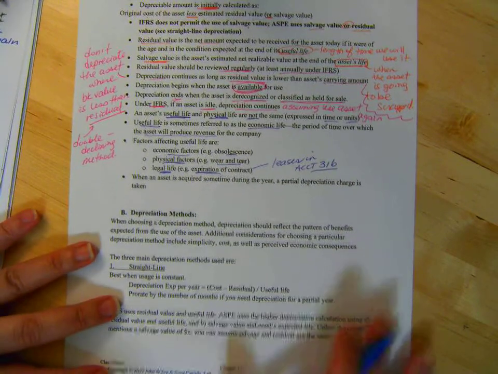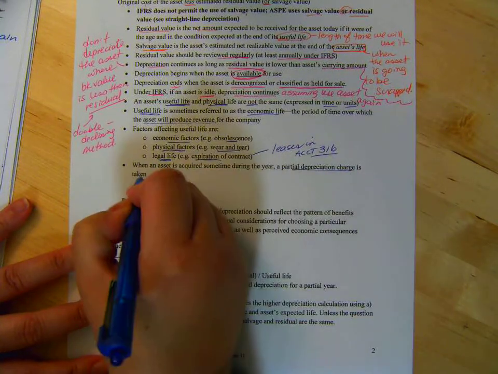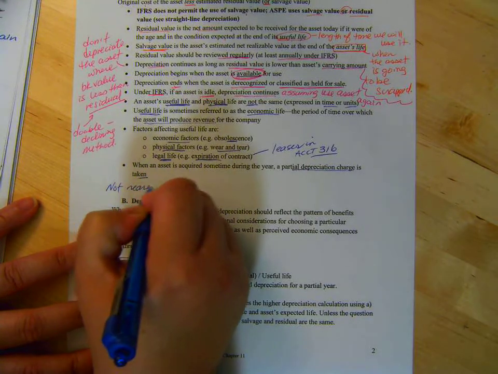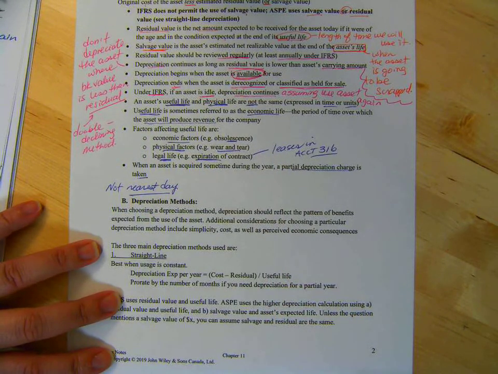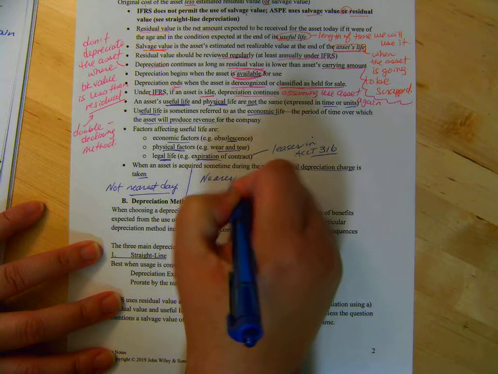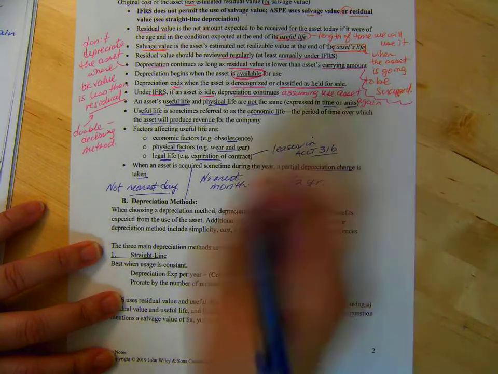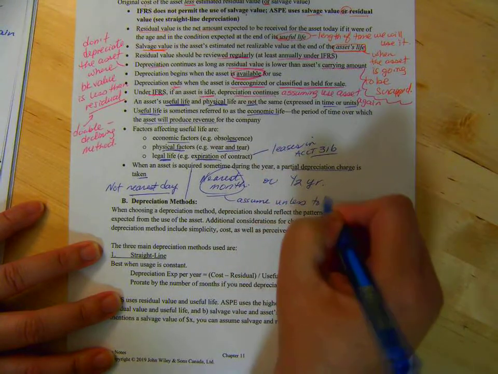Acquired sometime during the year, and we've talked about this before in this course, I think. Partial depreciation charges taken. We do not go to the nearest day, because that's pretending we have very accurate estimates, right? 8 years. Well, can we look down and go, it's going to last exactly 8 years? No. So instead, we go to the nearest month or half a year. Assume this unless told otherwise.